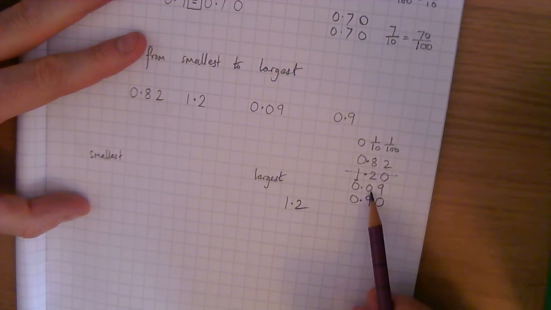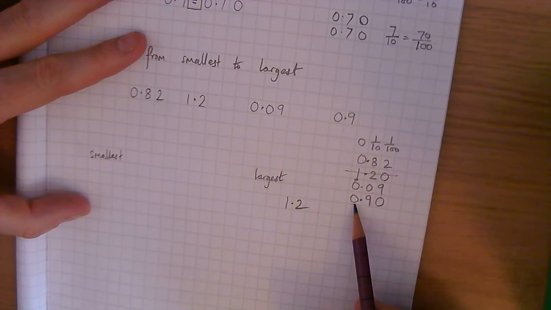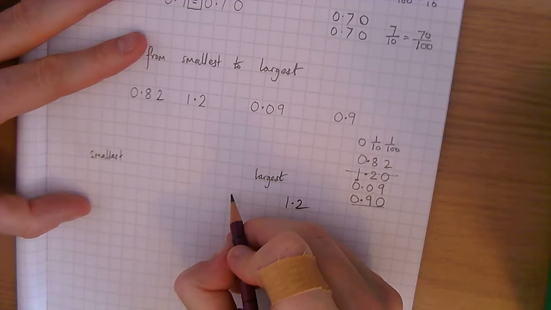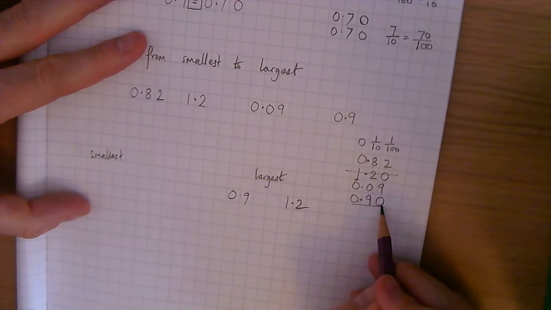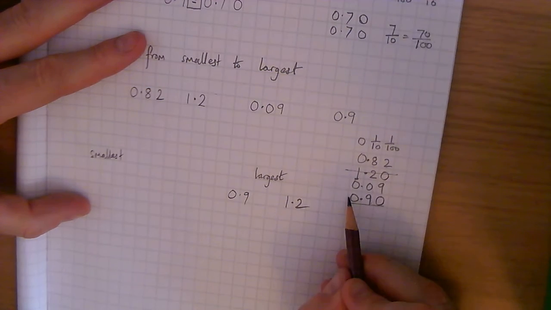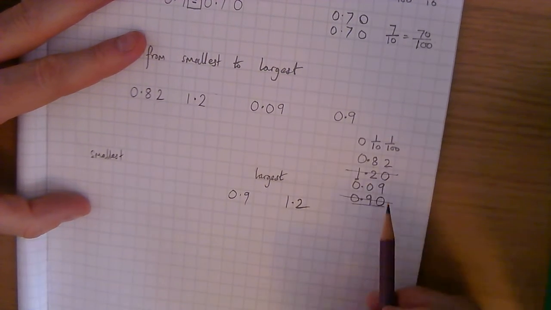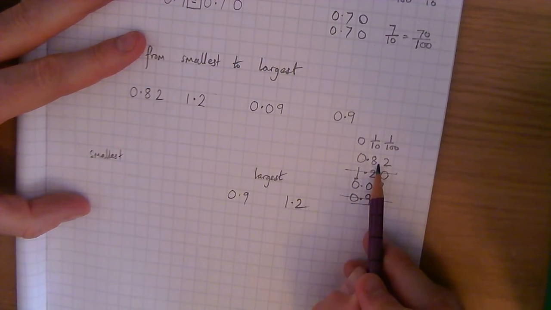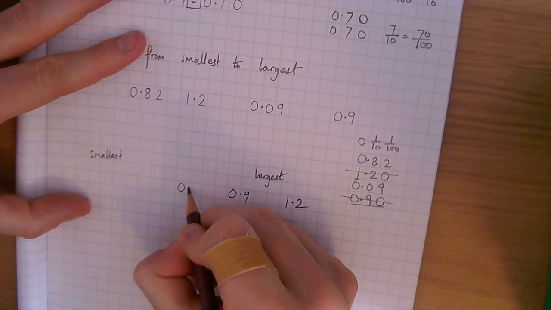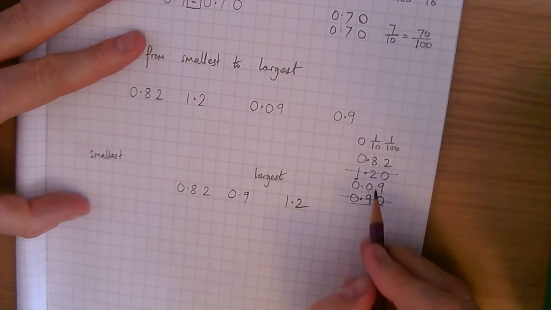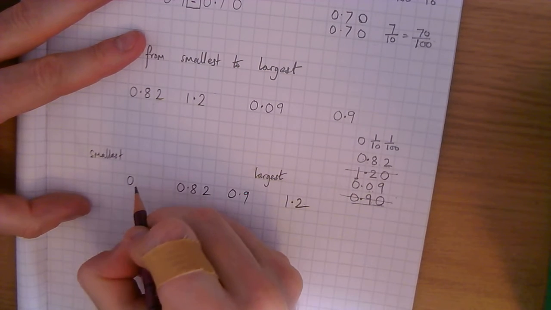We've got a 9 beats an 8 and beats a 0. So this one must be the second biggest number, 0.9. We don't write 0.90, we just write the original number. So we can put a line through that. And then this number here, 0.82, beats 0.09.